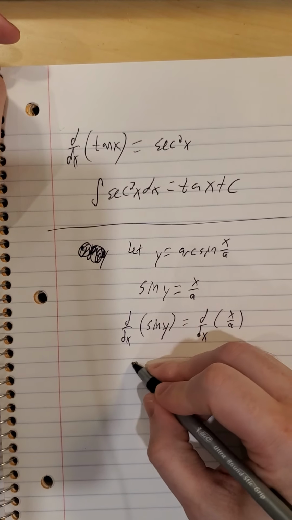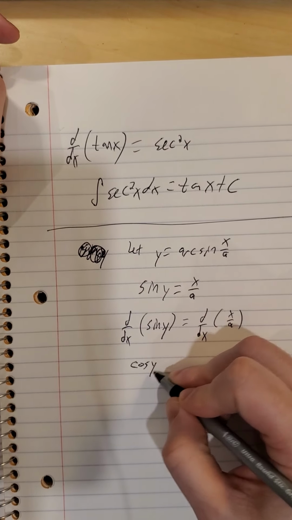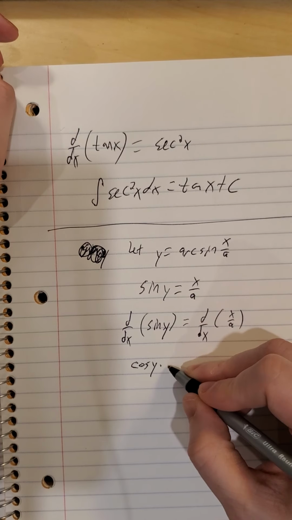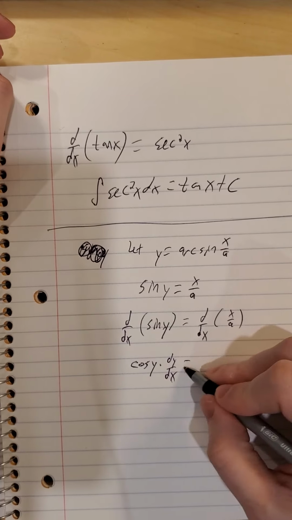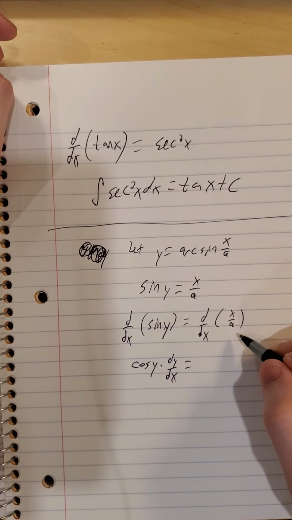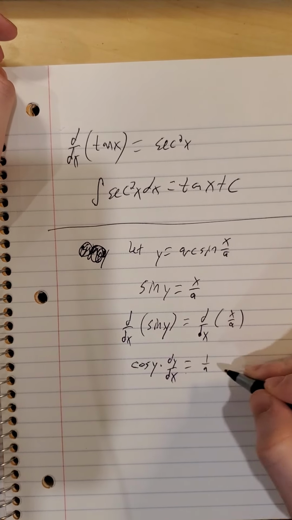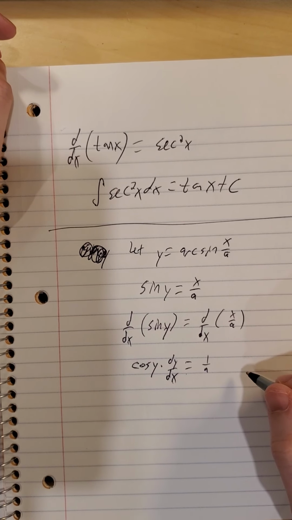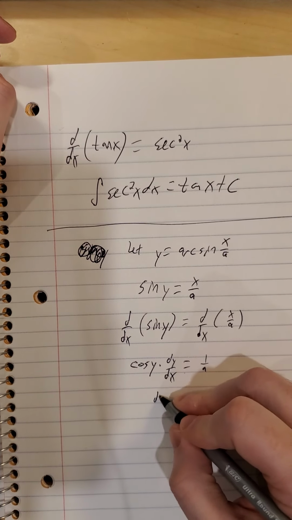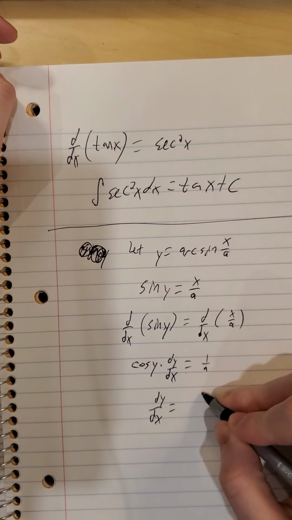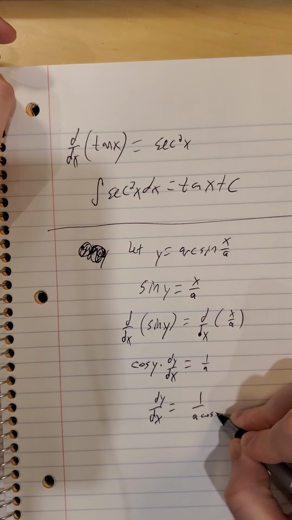So derivative of sine is cosine, so we have cosine y times dy dx. Right hand side is now just linear, so the derivative would be 1 over a. So then dy dx is 1 over a cosine y.